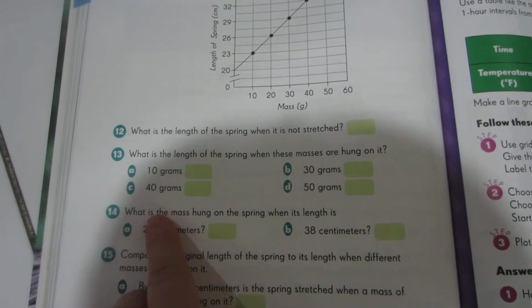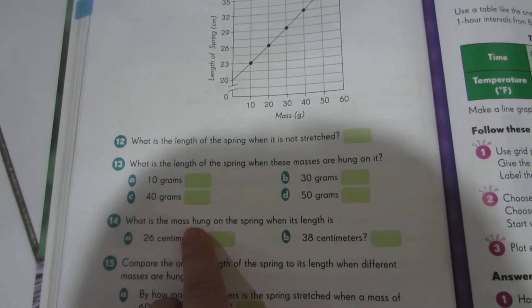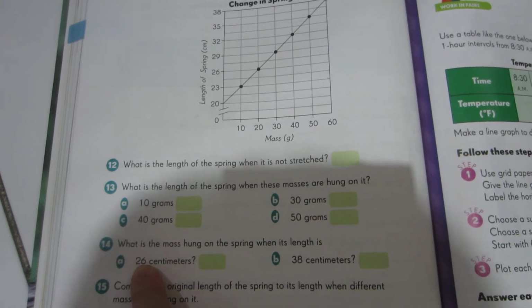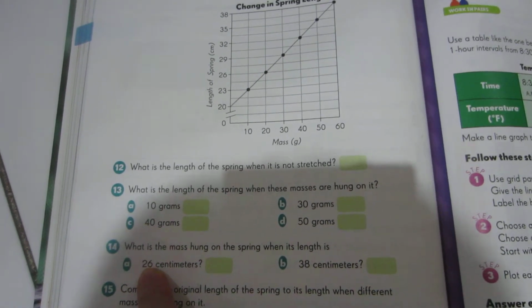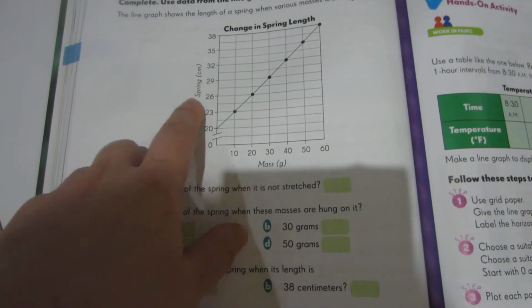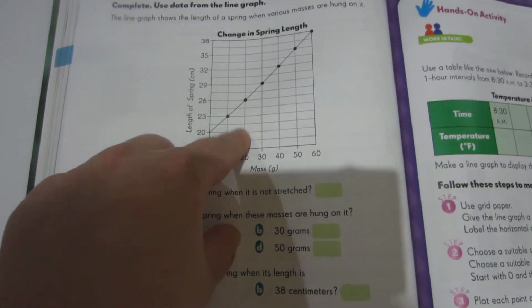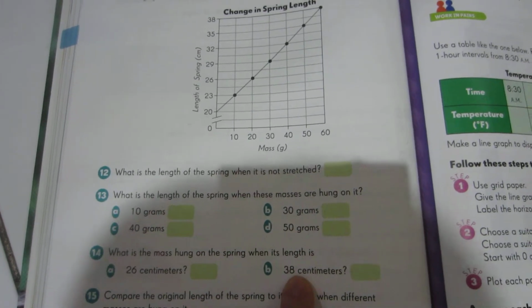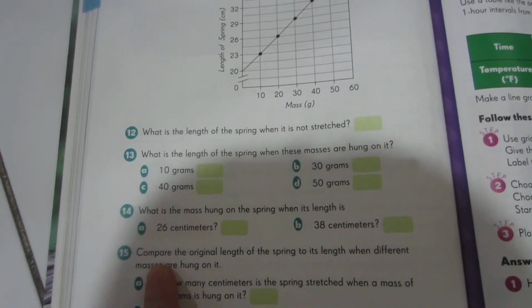Next, number 14. What is the mass hung on the spring when its length is 26 centimeters? So 26 centimeters, take a look at here. 26 is right here. Please look at the grams. Same thing for B. Last number, 15.